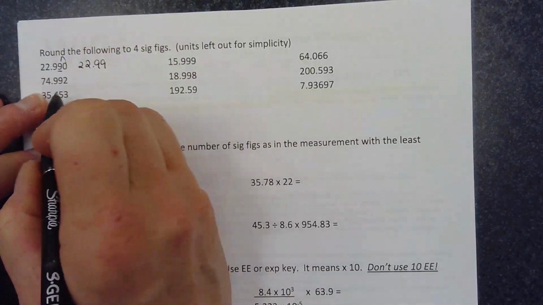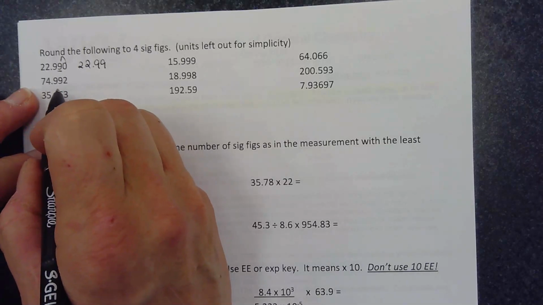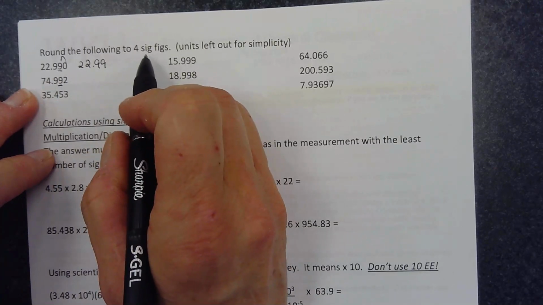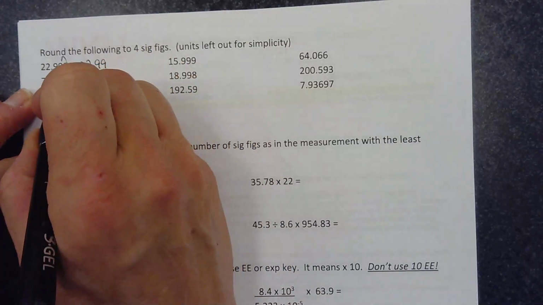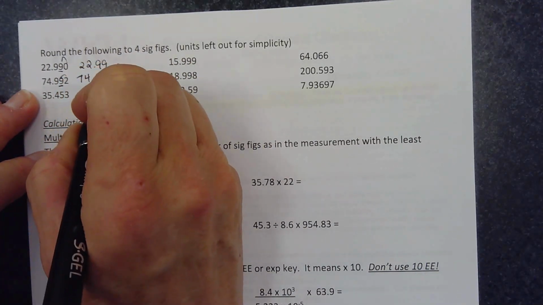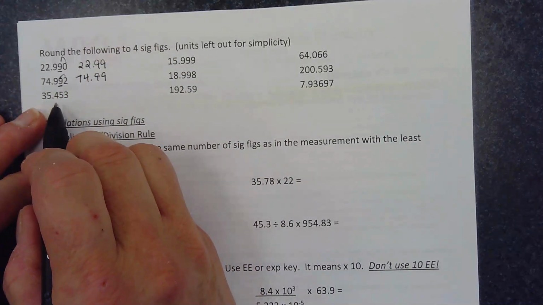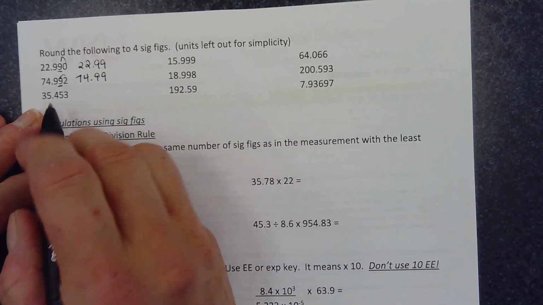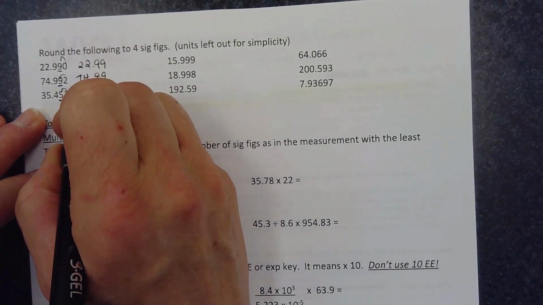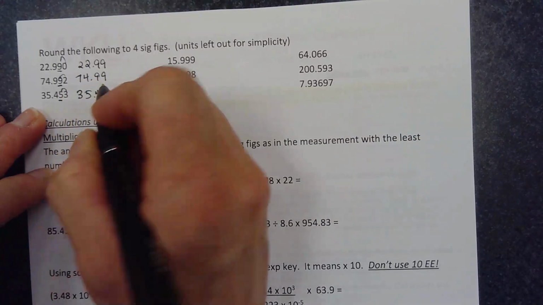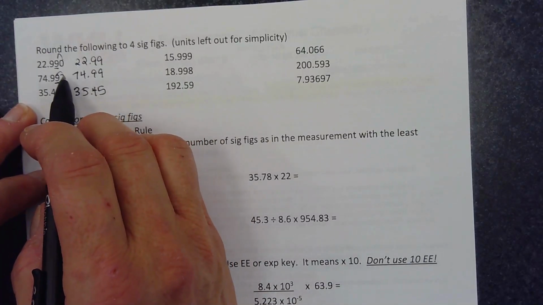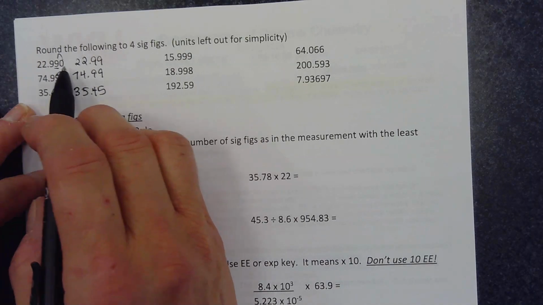Very good. All right, again, what is my last significant digit in this problem? The second 9. Why? Because I'm rounding to 4 significant digits. Does this 2 make the 9 go up? So what's my answer? 74.99. All right, what's my last significant digit? The 5. Does the 3 make a 5 go up? What's my answer? 35.45. Good. Those are all pretty easy, although you'd be surprised at how many people round 22.99 to 23. And that's not correct. So make sure you have these correct answers.